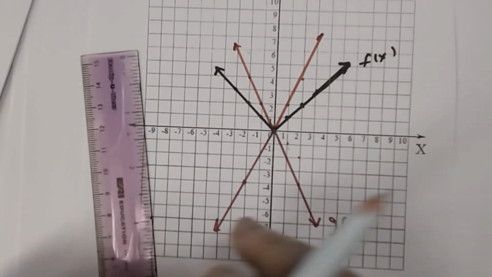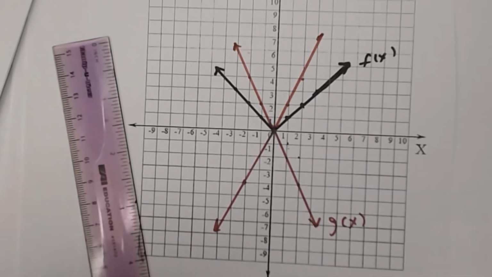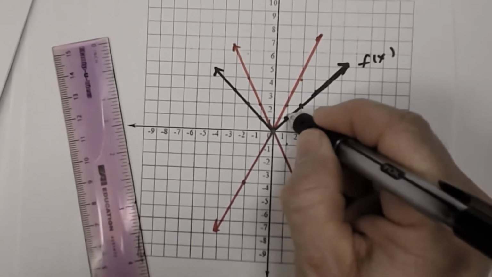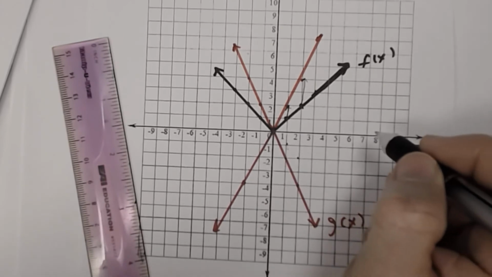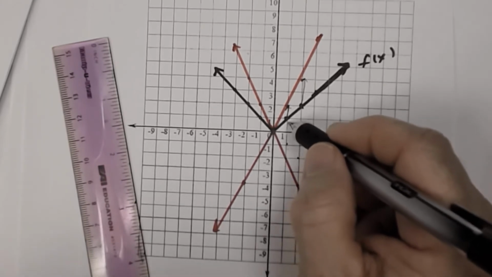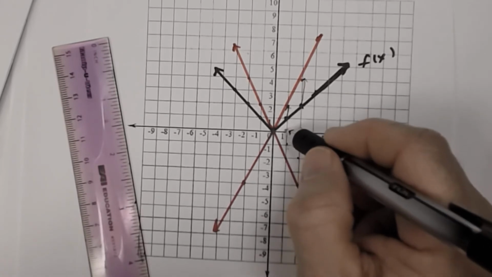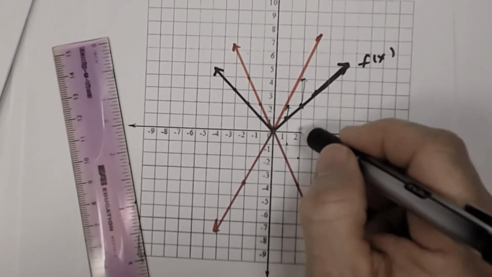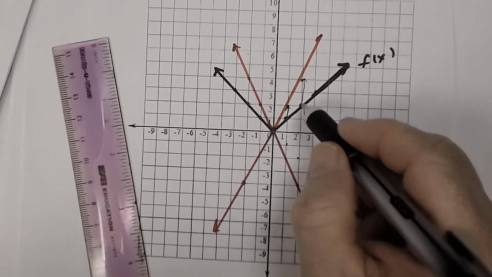We have to figure out what that factor is. How did this increase, by what factor? Notice that this distance is 1 and this distance is 2. This distance is 2 and this distance is 4.